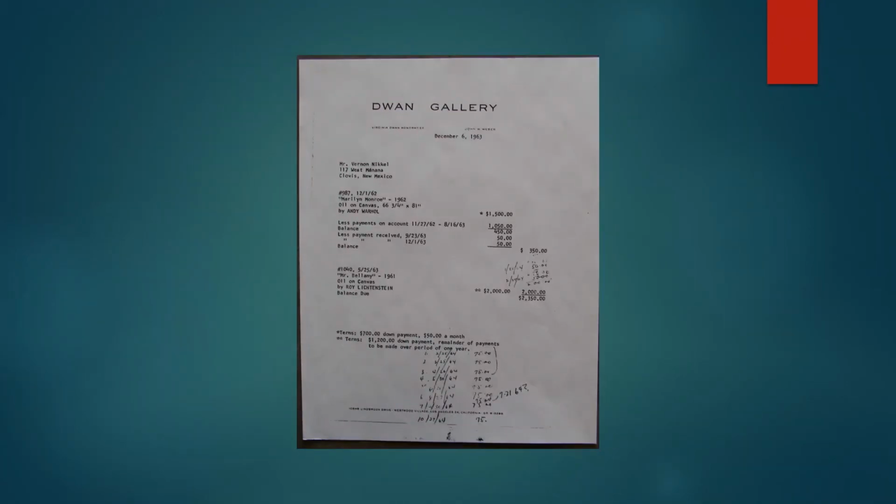Now, Vernon Nickel was a mail carrier, postal carrier. This particular receipt is for the original sale, and the Modern Museum in Fort Worth obtained the paintings from Mr. Nichols. So we do know the entire travels, the entire life of the work.